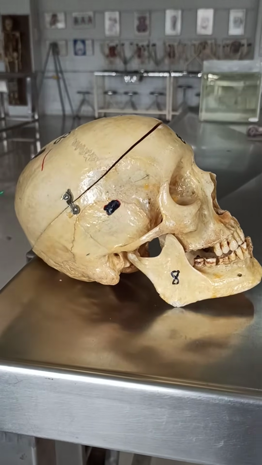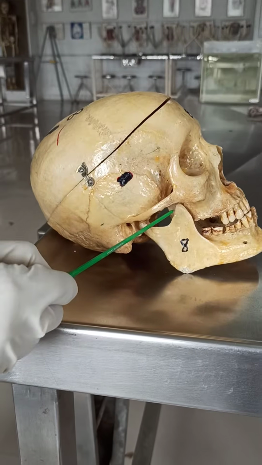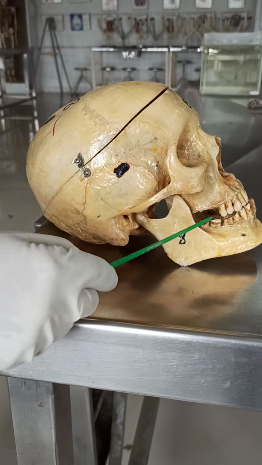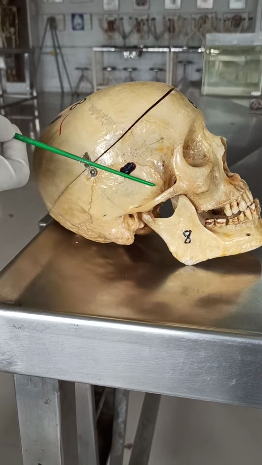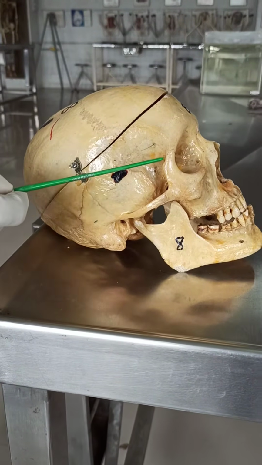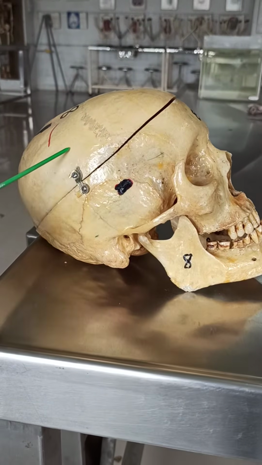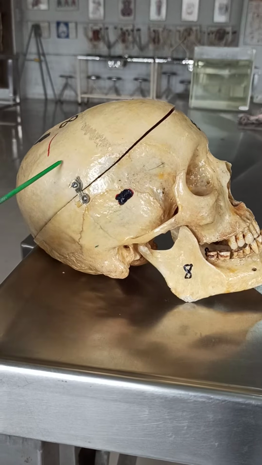So today we are going to see the lateral aspect of the skull. So this is the temporal region, and below this zygomatic process this is the infratemporal region. Both these regions communicate with each other deep to the zygomatic arch. So in the temporal region, this is the superior temporal line, and below it is the inferior temporal line.